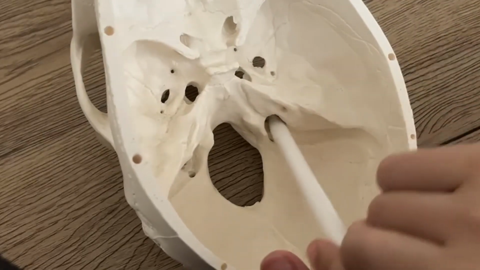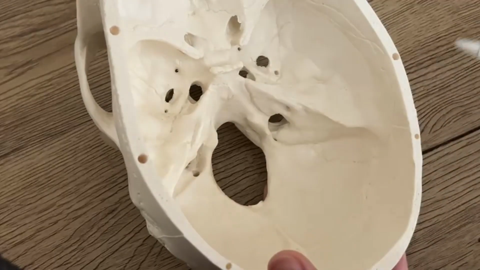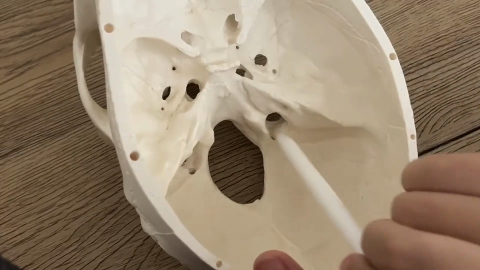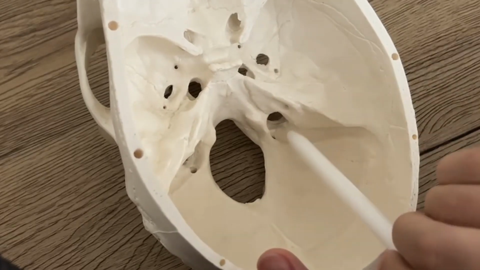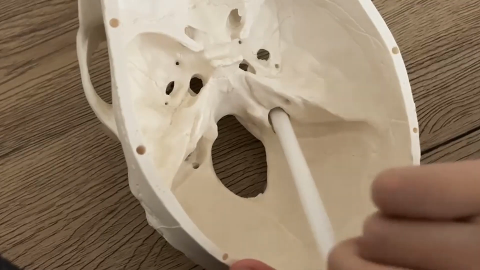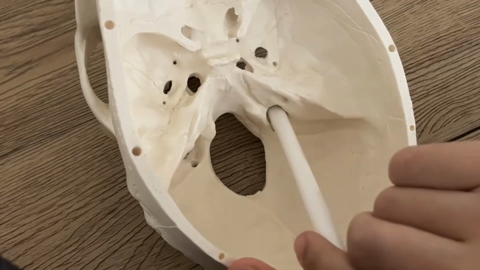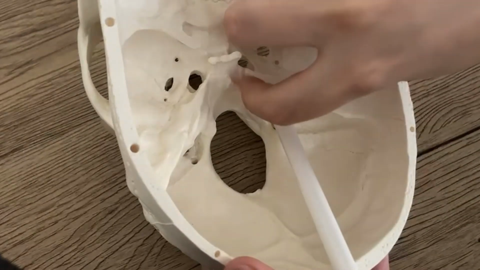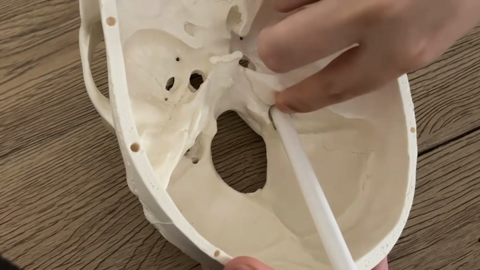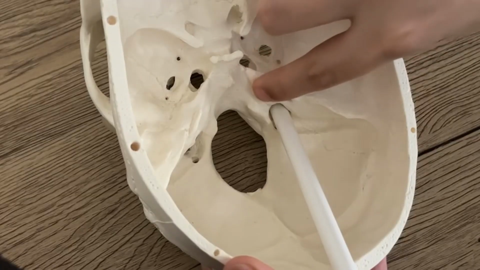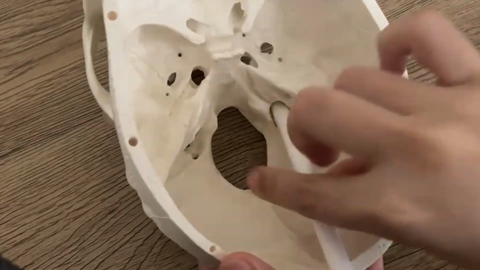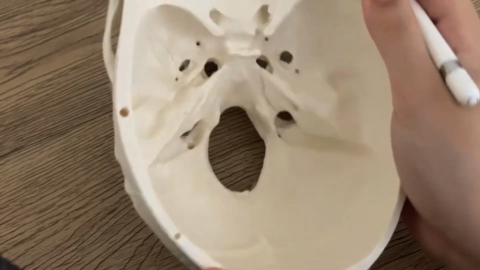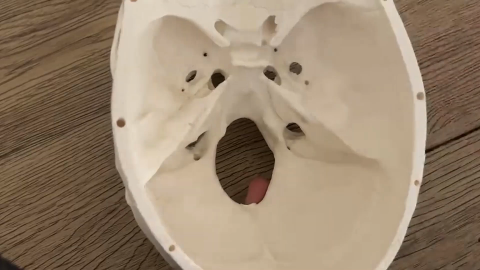The sigmoid sinus enters this foramen here, the jugular foramen, and once it enters, it is called the internal jugular vein. Now, in the jugular foramen, it's not only the sigmoid sinus that's getting inside. Can you see this groove right here? You can also see something else coming and draining inside the jugular foramen. What is it? This groove, or you could call it a fissure, is between two bones.